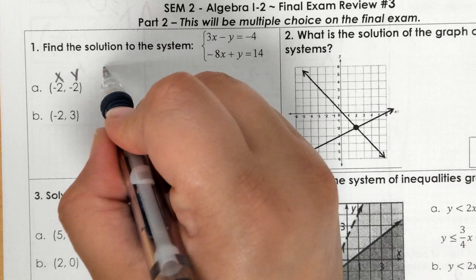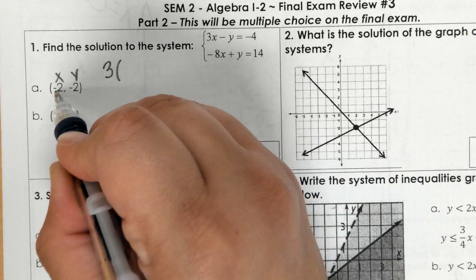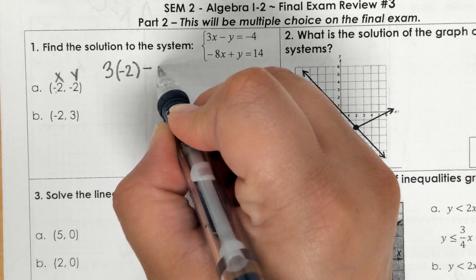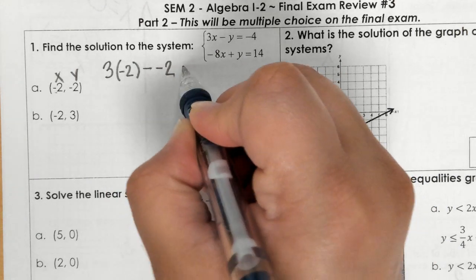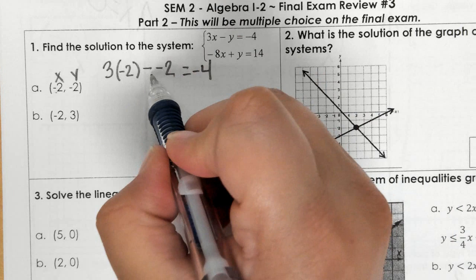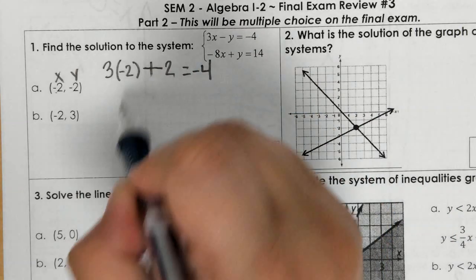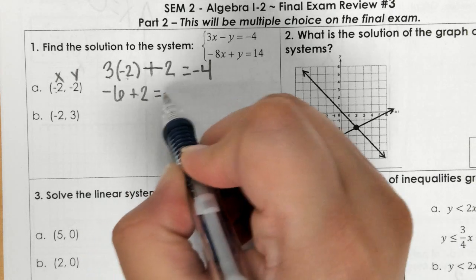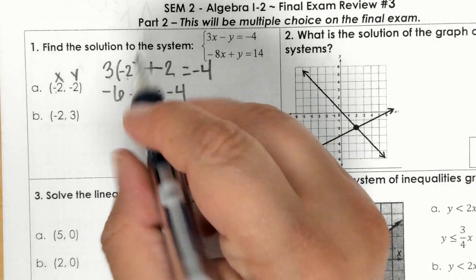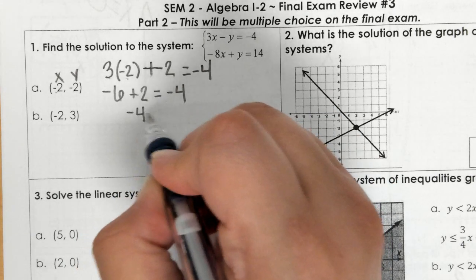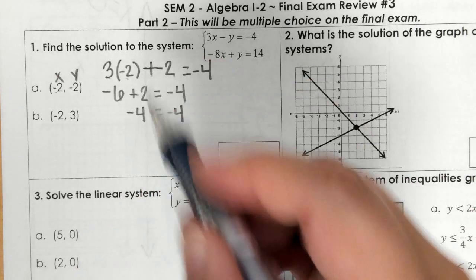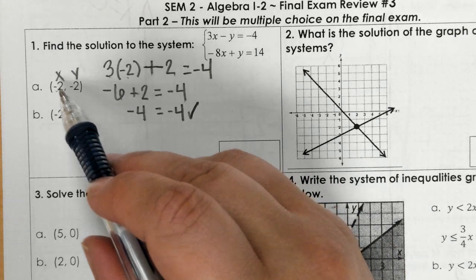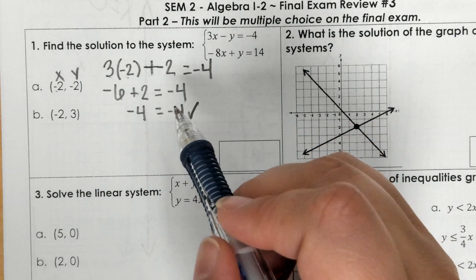So for this one, I would do 3 times x is negative 2 minus y, well, y is a negative 2, equals negative 4. So automatically I would change those to positives, and I would have negative 6 plus 2 equals negative 4. Well, that's true. Negative 6 plus 2 is negative 4. Therefore, each side equals each other. But now I need to plug this into the second equation to see if it works.